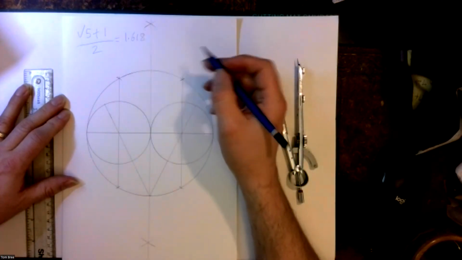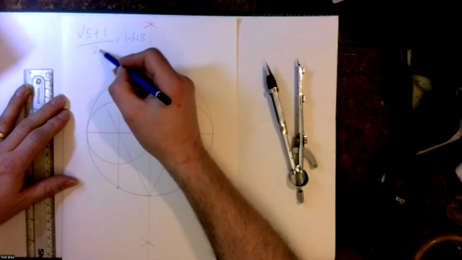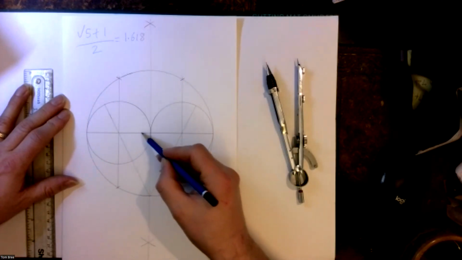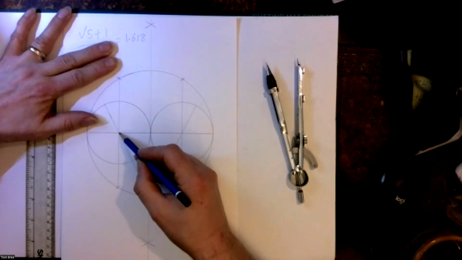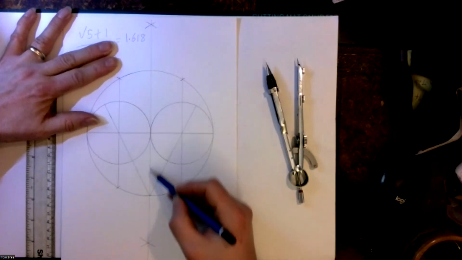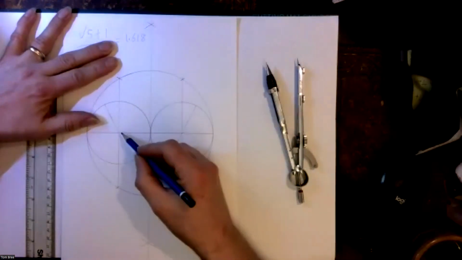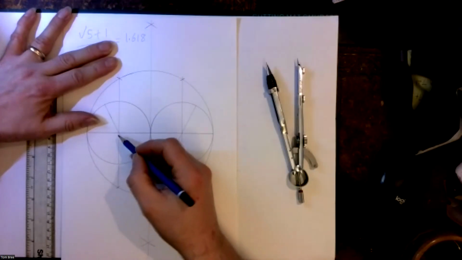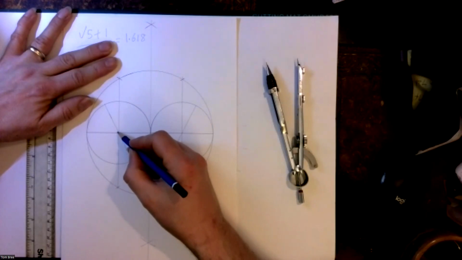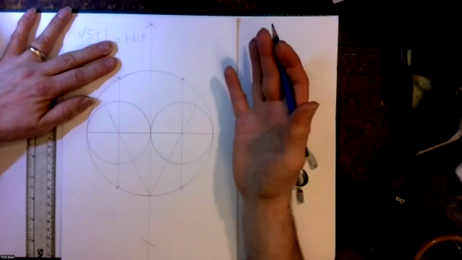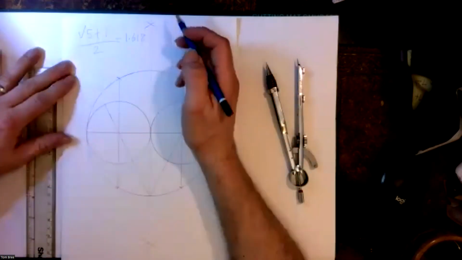1.618. Now we can forget about the divided by 2, because the fact that I'm using just half of a radius means that we have the divided by 2 already. So all of these things here, 1, 2, √5, they're all half of 1, half of 2, half of √5. But you see how we have the square root of 5 plus 1, and it's already divided by 2. So that's how you get the 1.618.